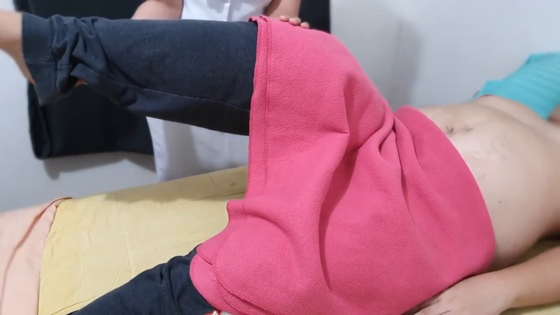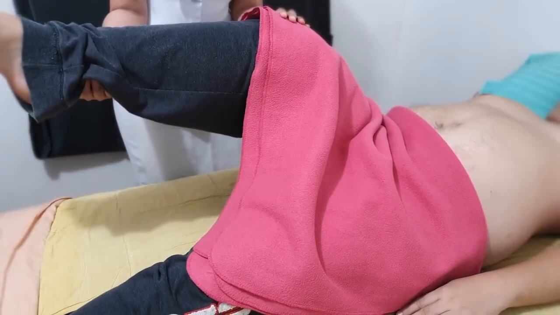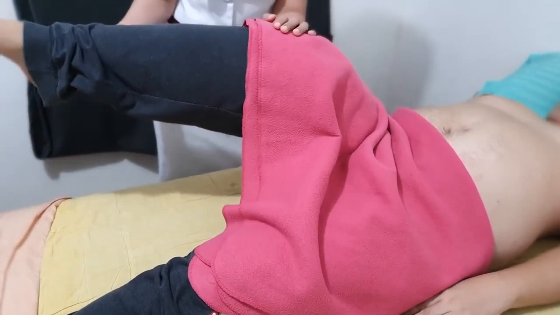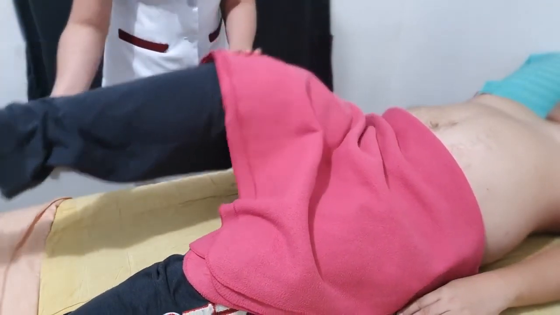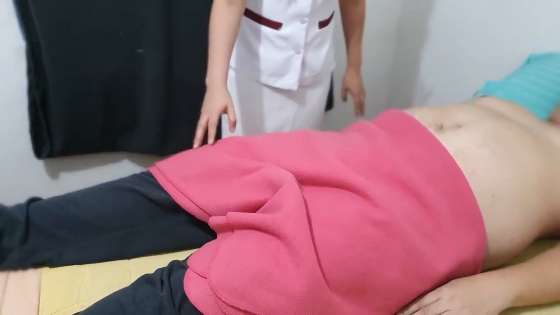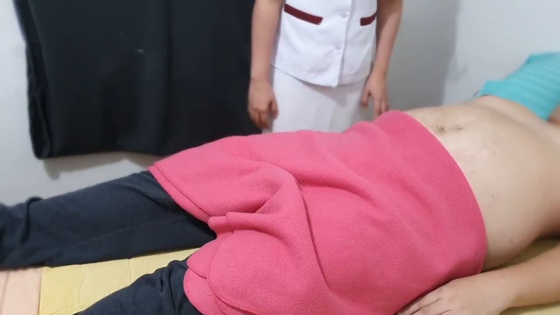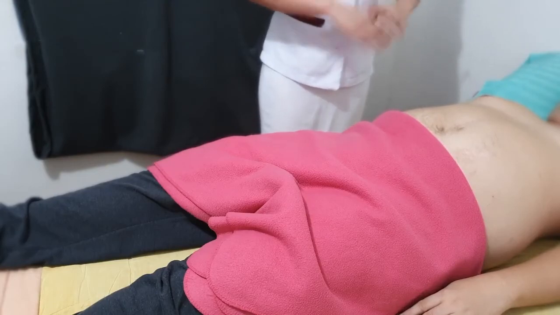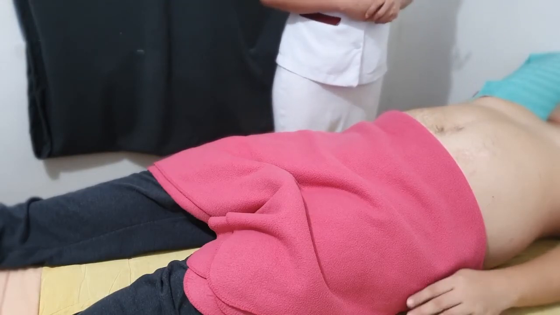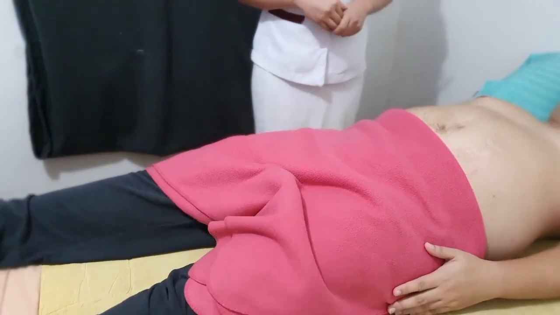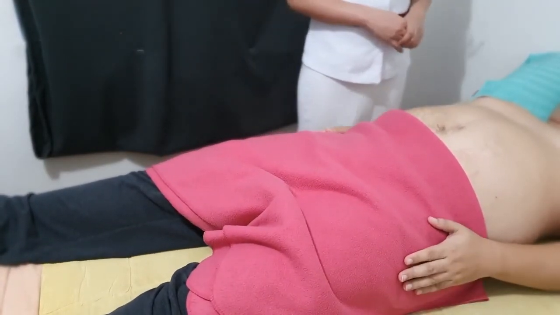So this maneuver stretches the internal obturator muscle. Do you feel any pain? No. Okay. So that is negative for obturator sign. Right hypogastric pain is positive for obturator sign from the irritation of the obturator muscle by an inflamed appendix. So this sign has a very low sensitivity.